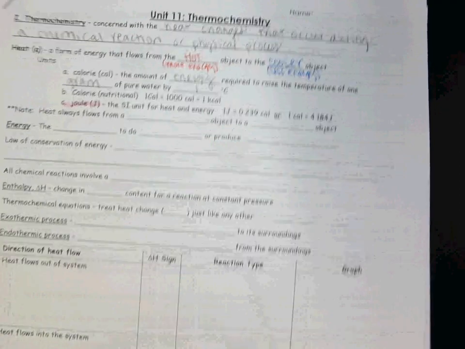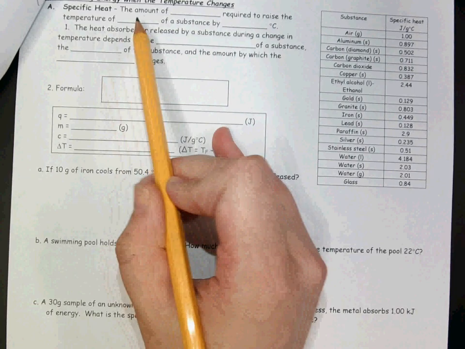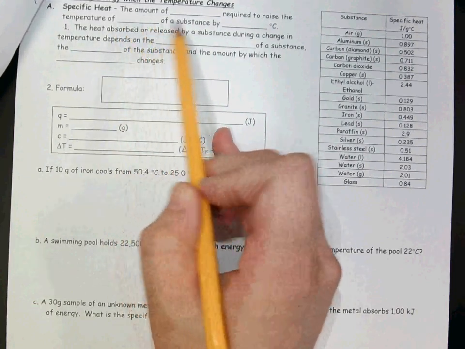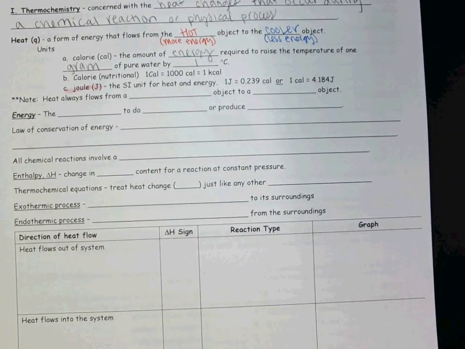We'll use that later on in our notes on this page. So it's the amount of energy required to raise the temperature of 1 gram of any substance by 1 degree Celsius. Everything has a specific heat, but the specific heat of water is what we refer to as a calorie.